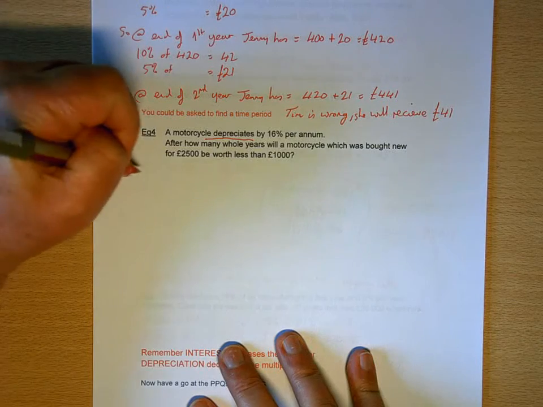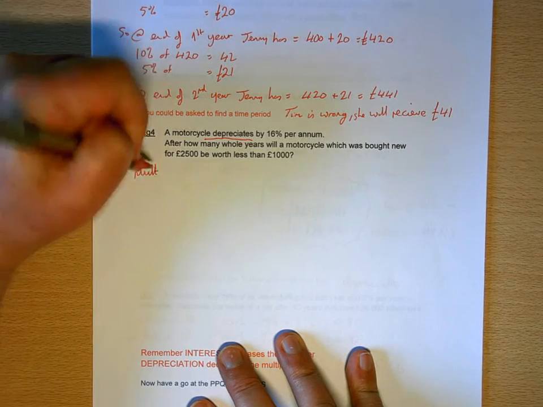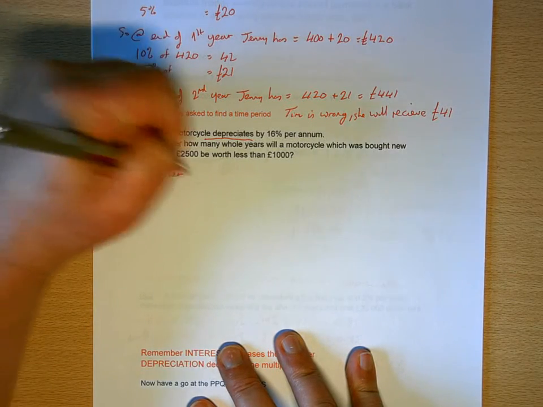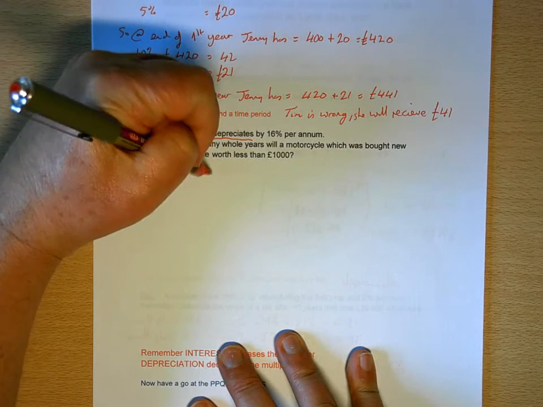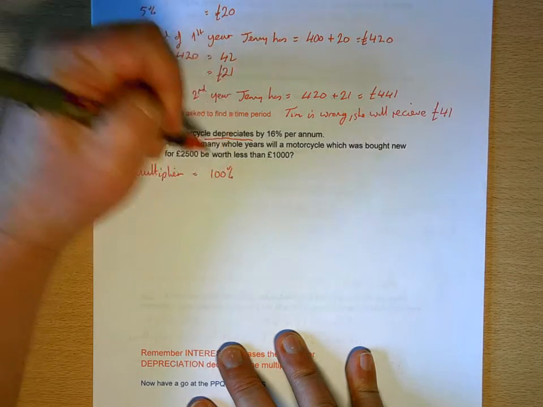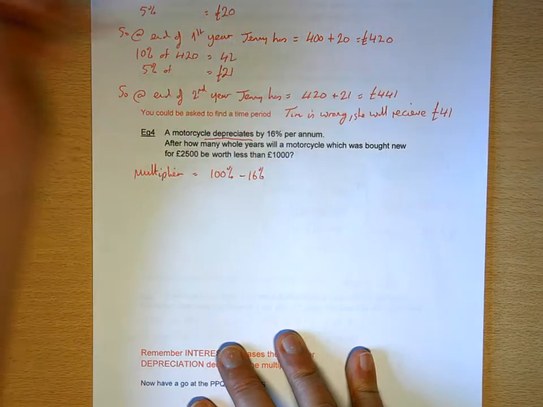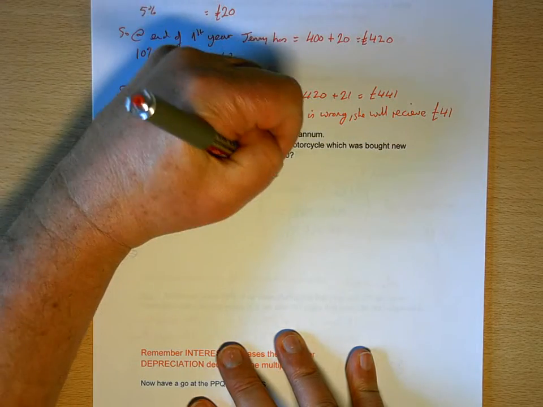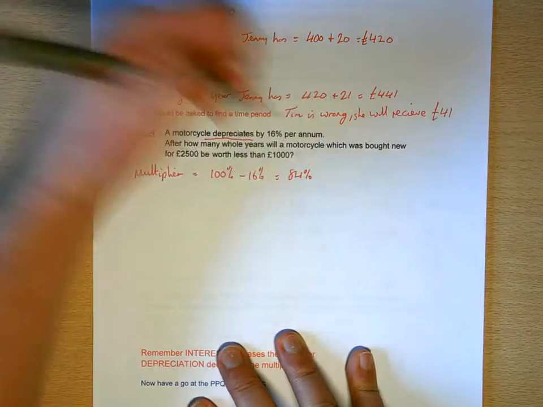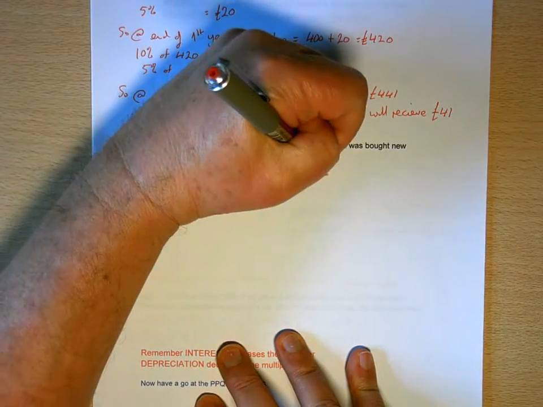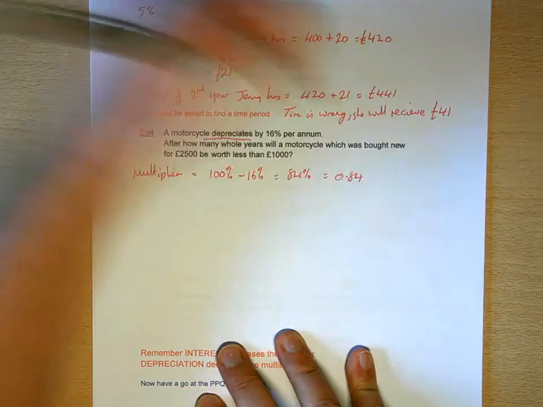So the multiplier will be 100%, the original amount, less 16%, which is 84%, and as a decimal, 84 pence, written in pounds, 0.84.